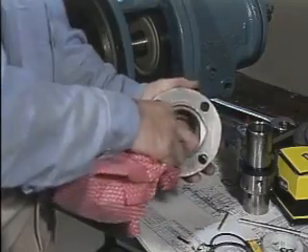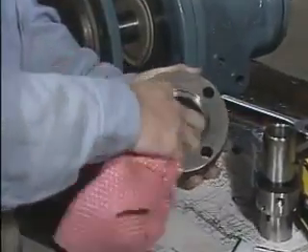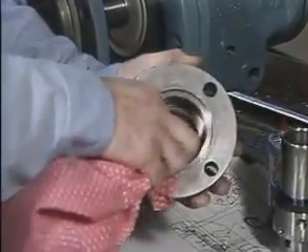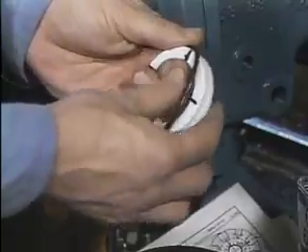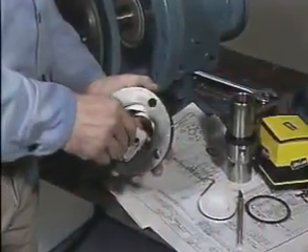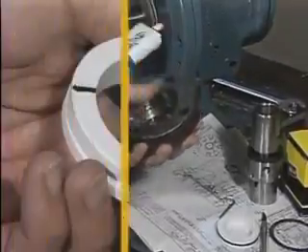The next step is to prepare the mating ring for assembly into the gland plate. First, the gland plate is wiped clean with a cloth. Then the O-ring is installed onto the mating ring. Next, the gland plate is lubricated to make the mating ring installation easier.